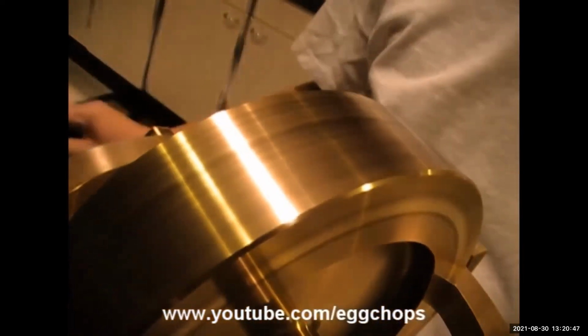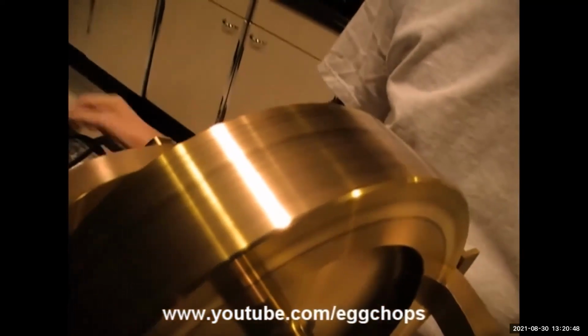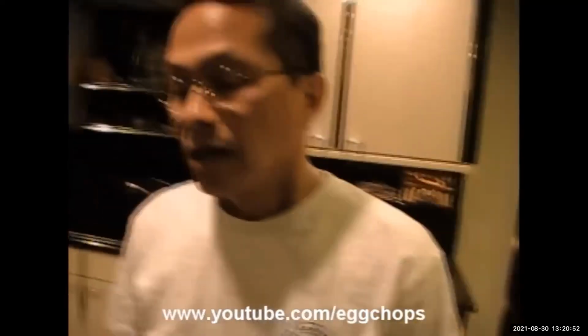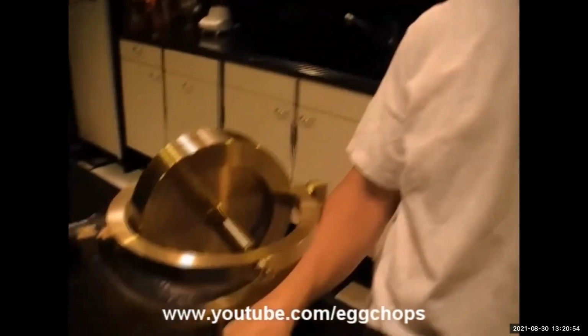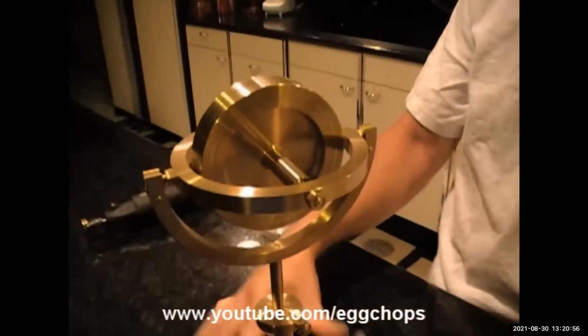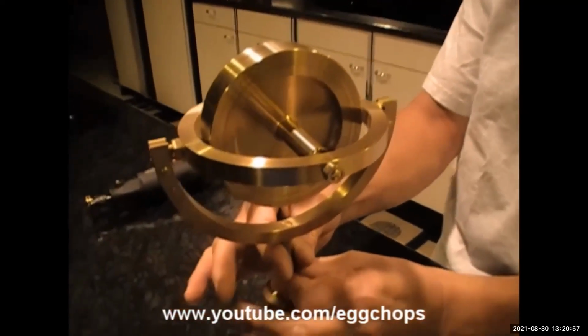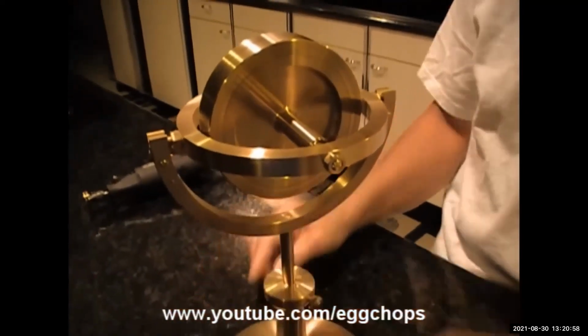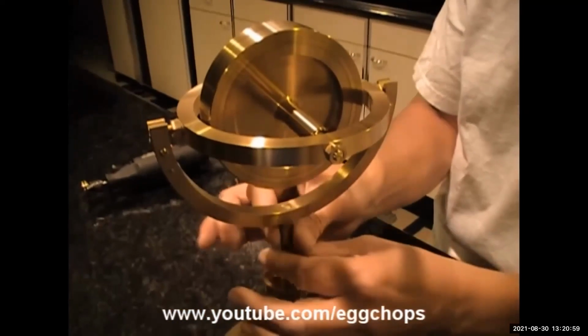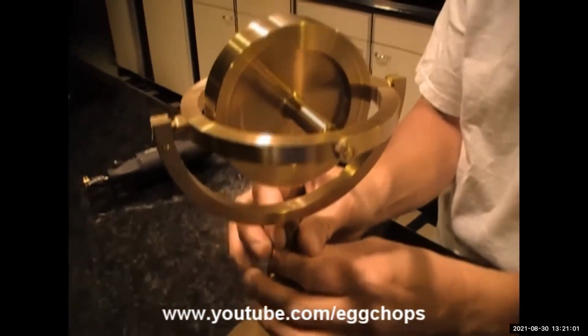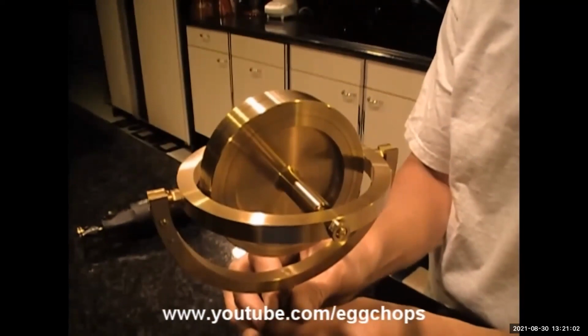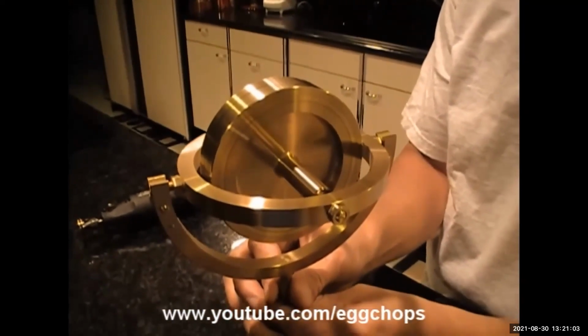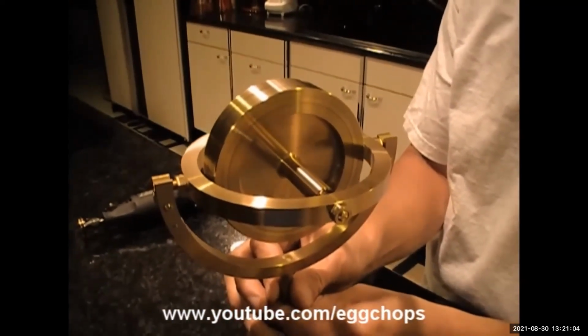There we go. Now the gyroscope is spinning about 3,000 RPM in this axis. And as you can see, if we try spinning this gyroscope around this axis, it's going to want to resist movement. Here we go.